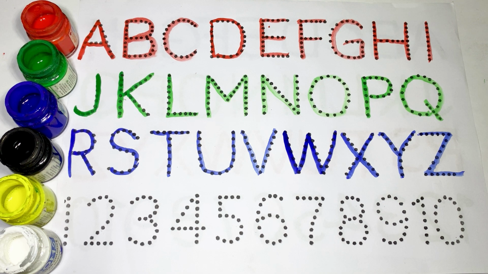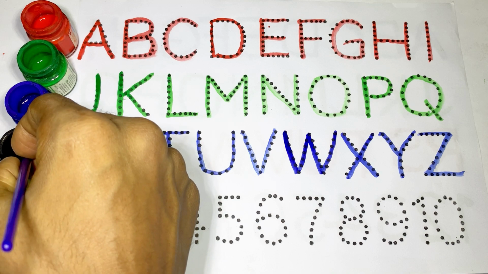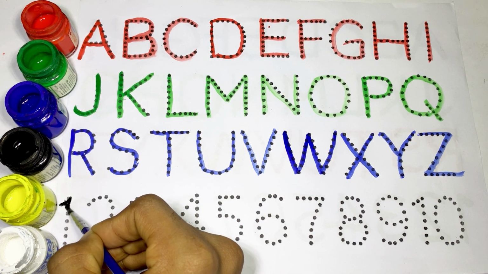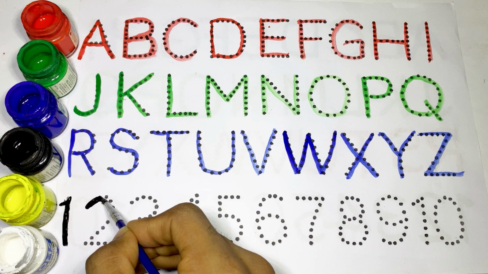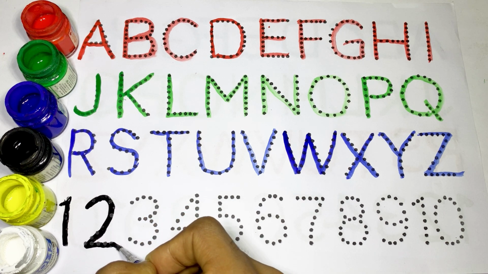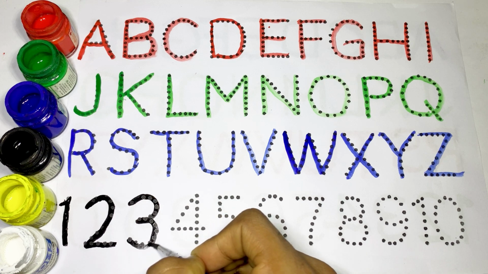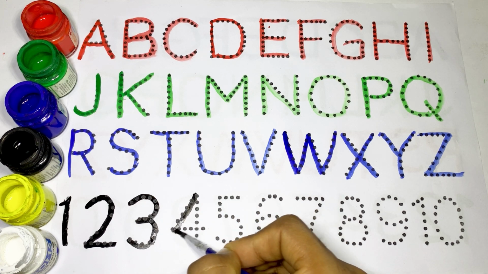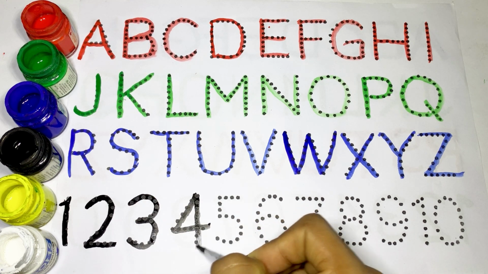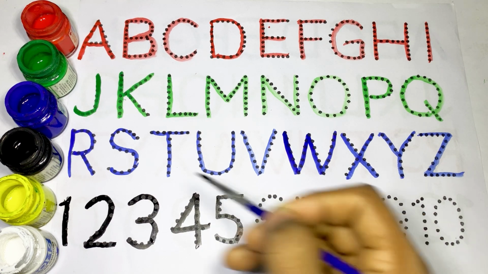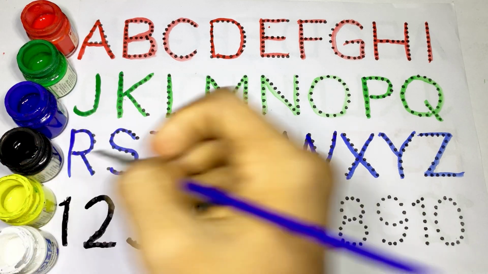The numbers of 1, and use black color. 2. 3. The numbers of 3. 4. The numbers of 4. 5. The numbers of 5. Kids again use black color and draw.